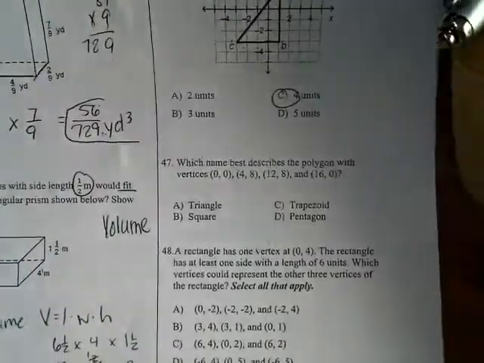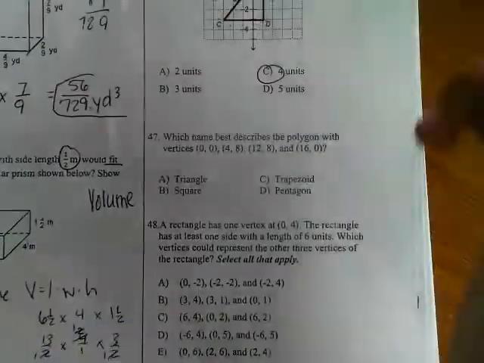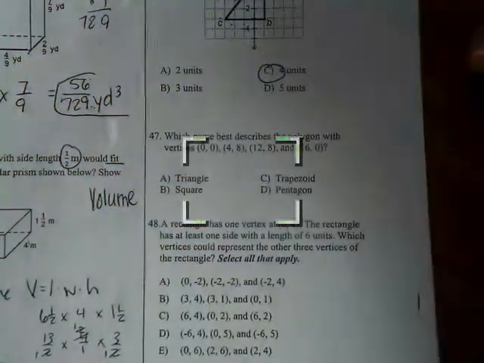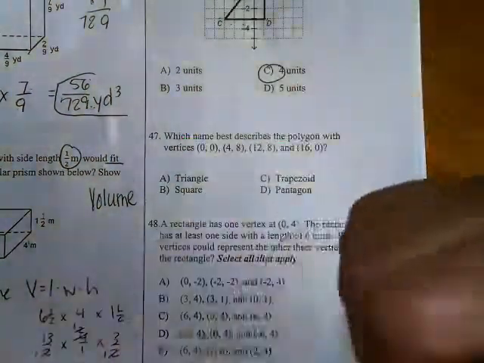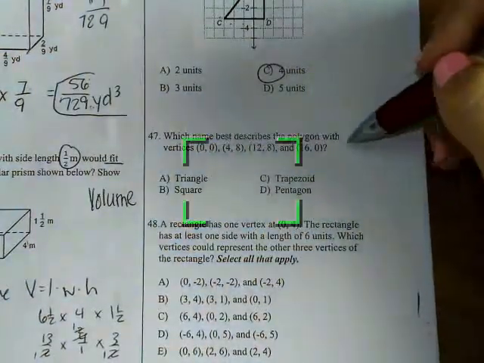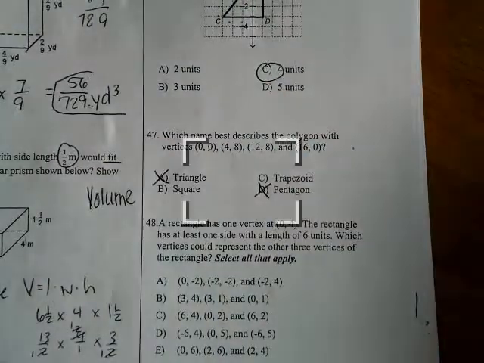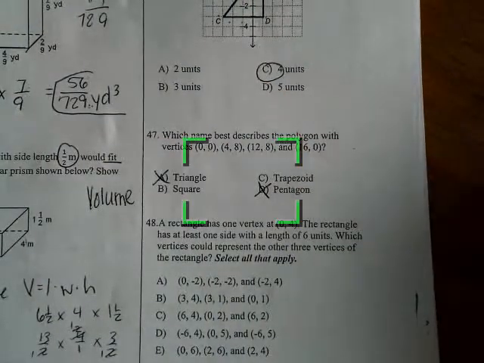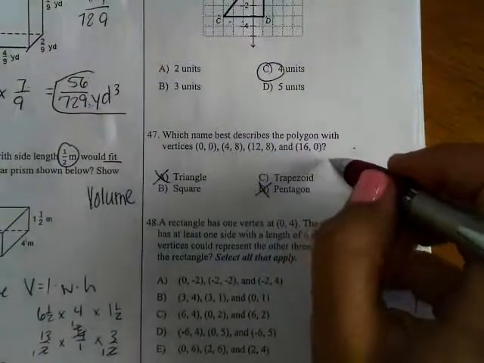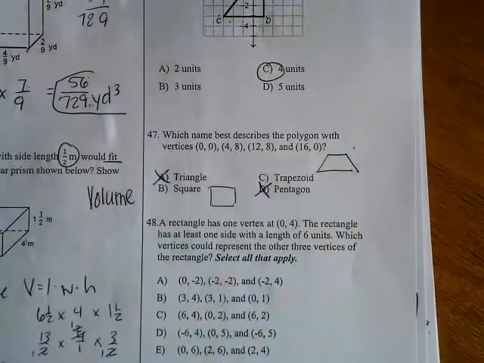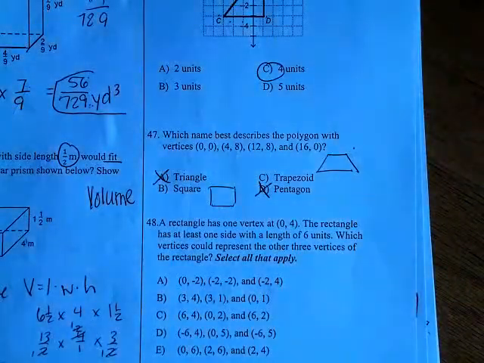Okay, which name best describes the polygon with these vertices? Well, how many vertices are there? Remember, vertices are the corners of a shape, where two lines of a shape meet. So since there's 4, a pentagon has 5, a triangle only has 3. Now, a trapezoid would be something like this, and a square has all equal sides.